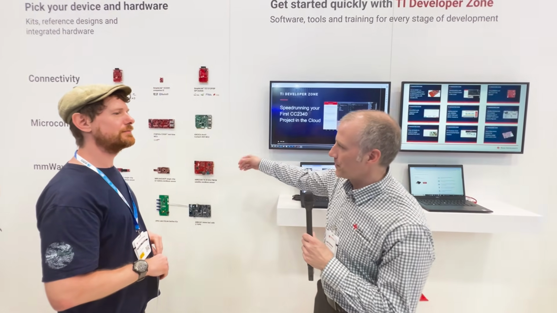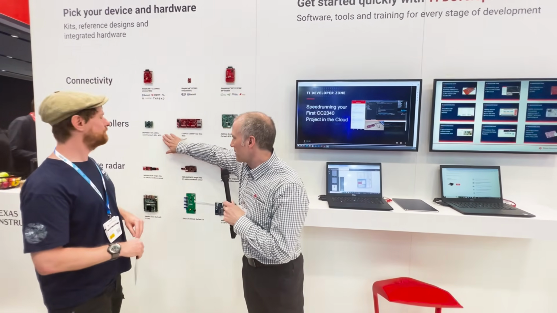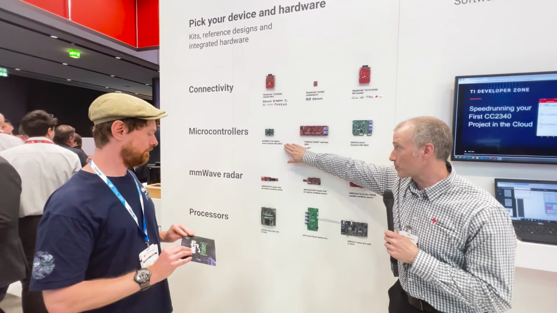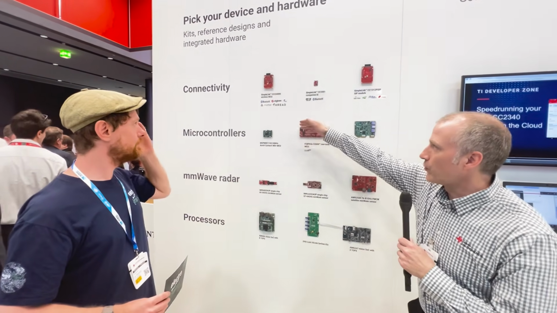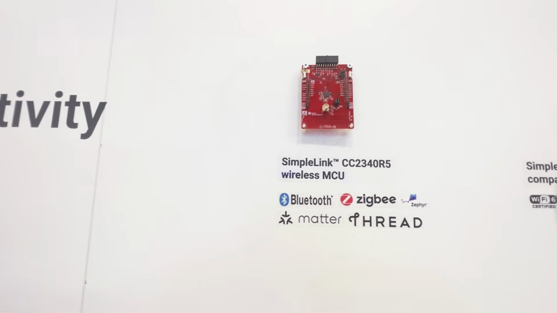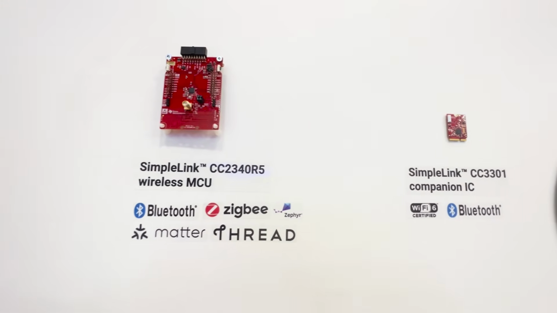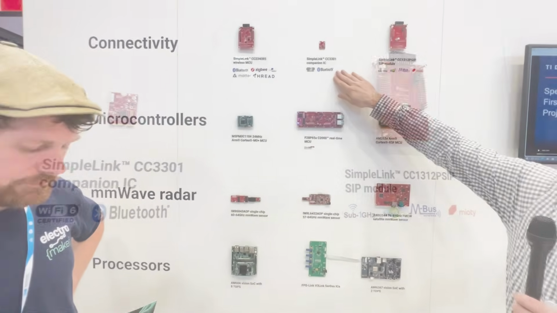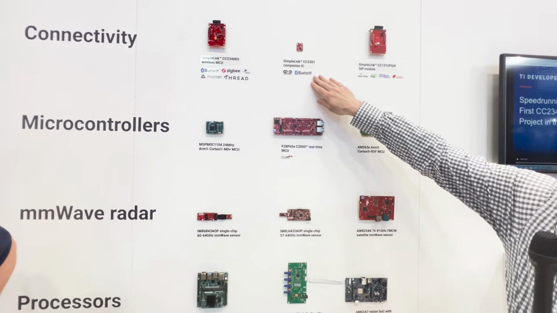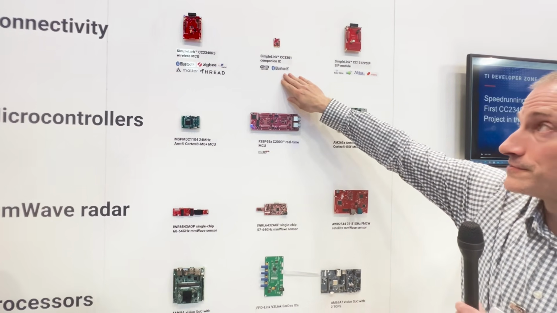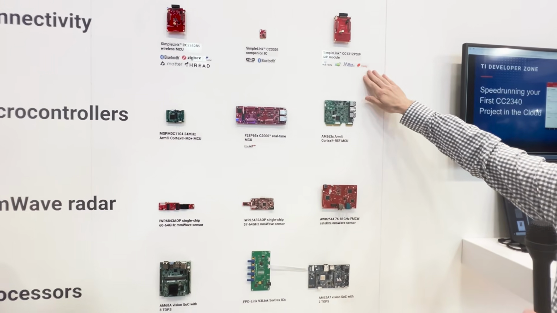If we take a look over here, we have everything from our MSP M0, which are Cortex M0 Plus based microcontrollers, kind of general purpose microcontrollers. We have a whole bunch of connectivity devices, so we've got our Bluetooth, Zigbee, Matter thread device here, which we'll take a closer look at later on. We've got our CC3301, a Wi-Fi companion device that you would use with a microcontroller or processor. And then also our sub 1 gigahertz parts.